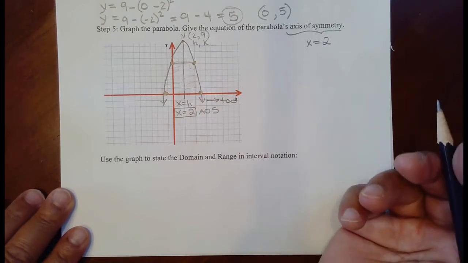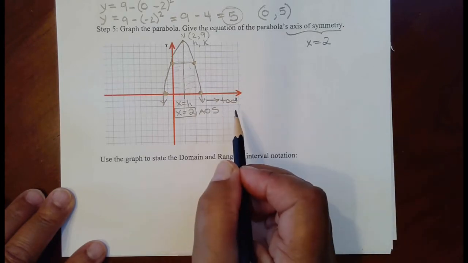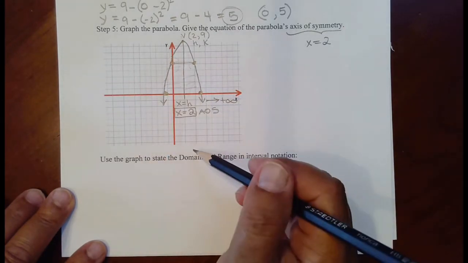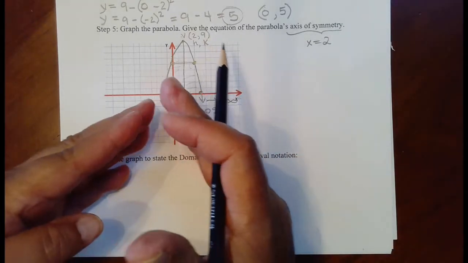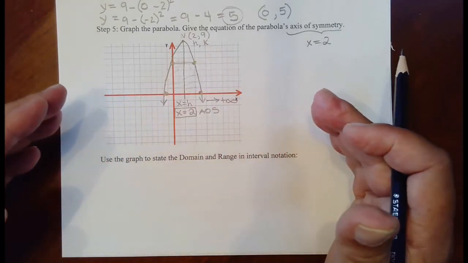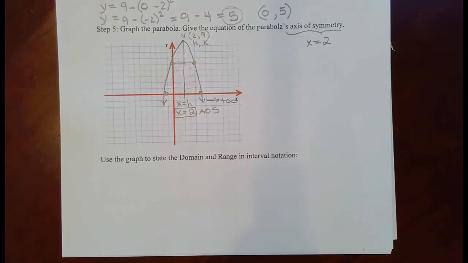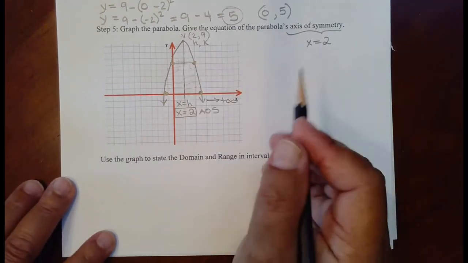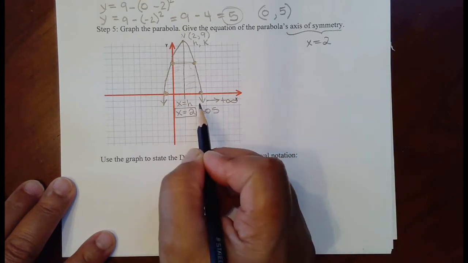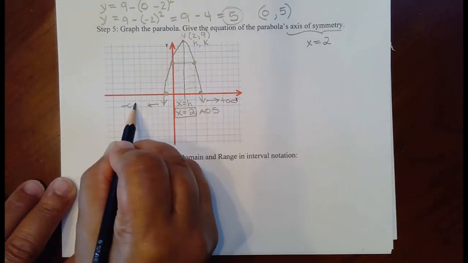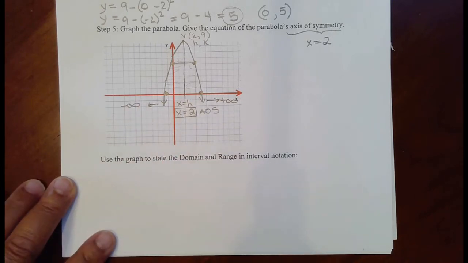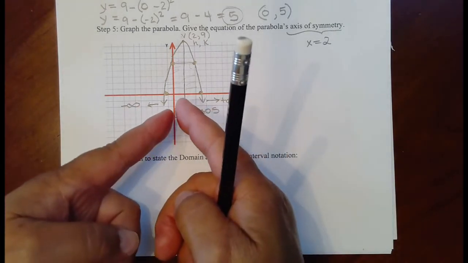Since how wide a graph is what we refer to as the domain, because it has to do with the x values, the x values on this graph would be anything from -infinity to +infinity because of how the width expands. So in interval notation, here's your domain. Domain will always be this for any kind of vertical parabola.